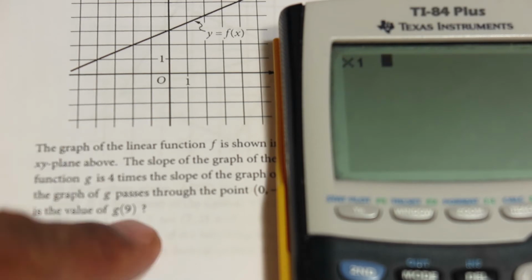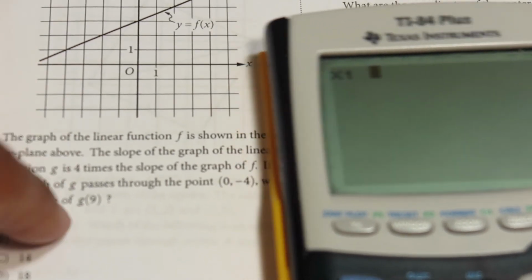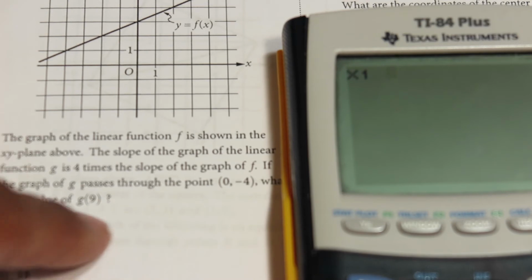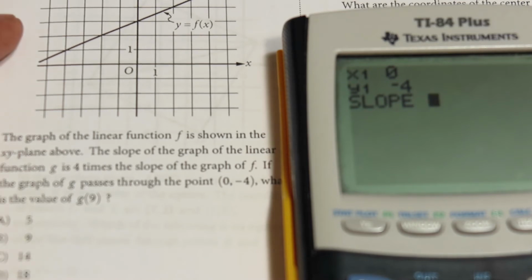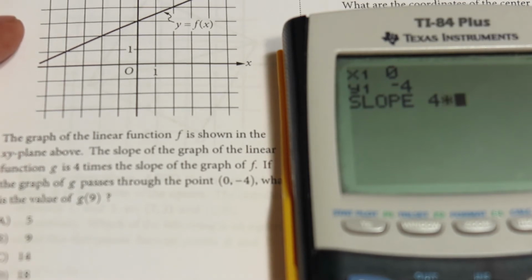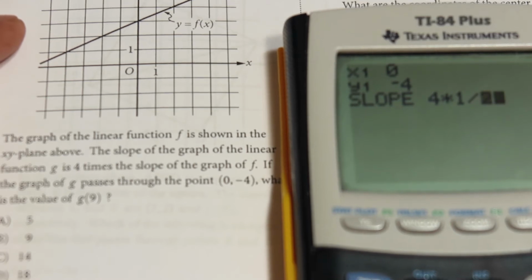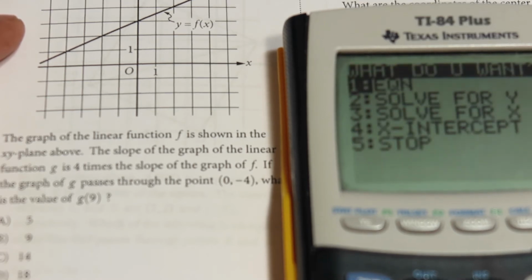So the slope would be a positive 1/2. All right, so now we need to enter one of the points. The point that we know is going to be (0, -4). And then it's going to ask, what's the slope that you know? In this case, it's going to be 4 times as great as the slope of f, which is 1/2. All right, and then we press enter.